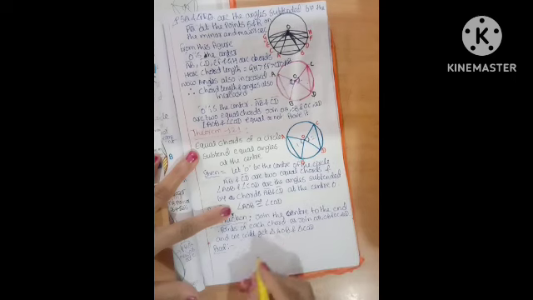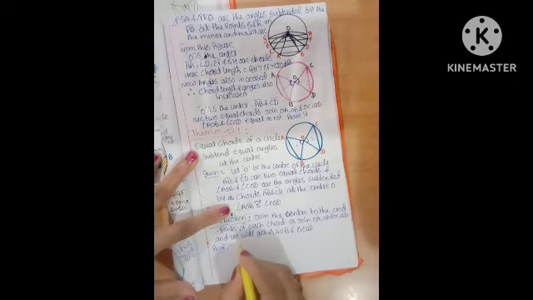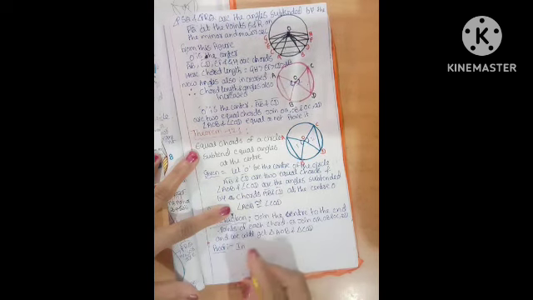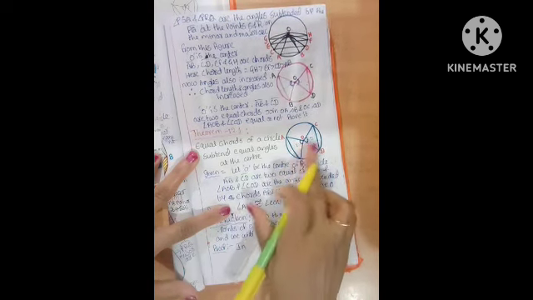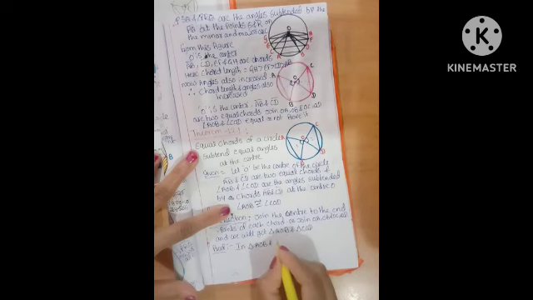Let us prove these two triangles are congruent or not. In the circle, two triangles are formed. Let us take these two triangles only: triangle AOB and triangle COD.